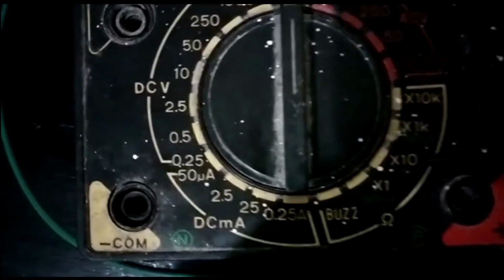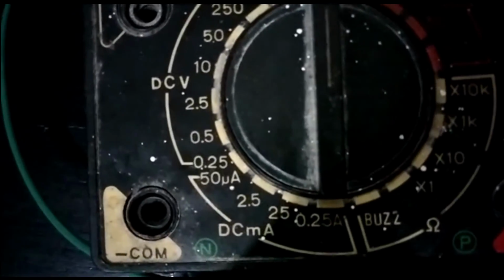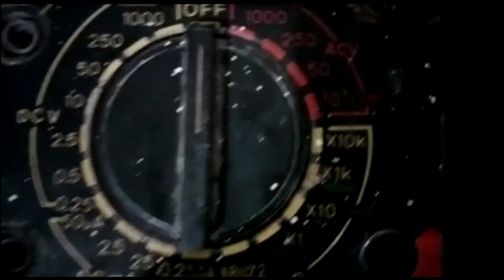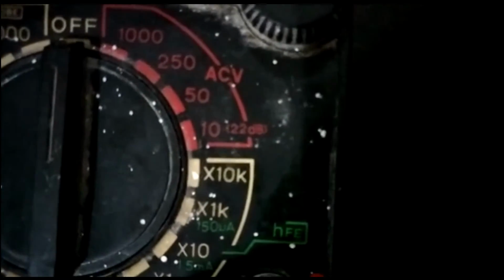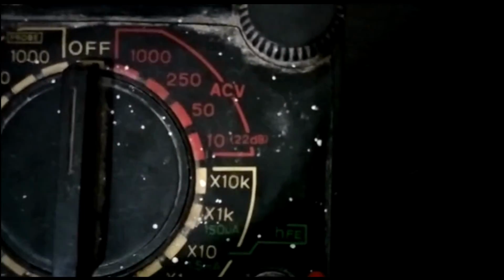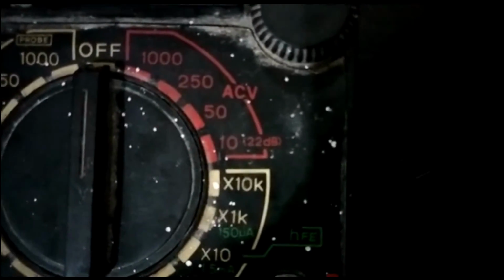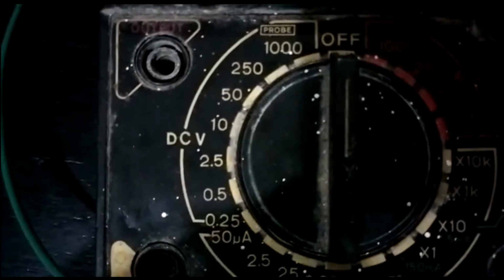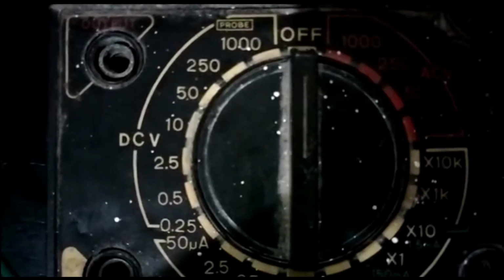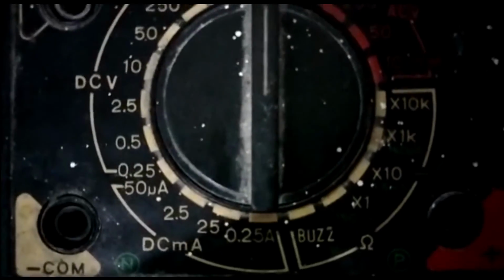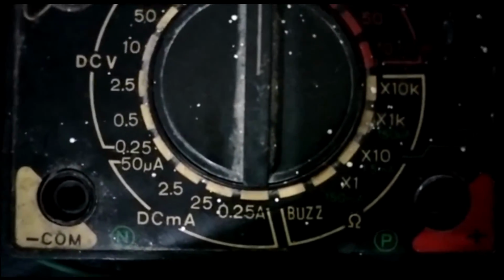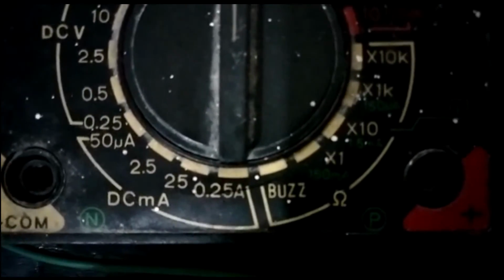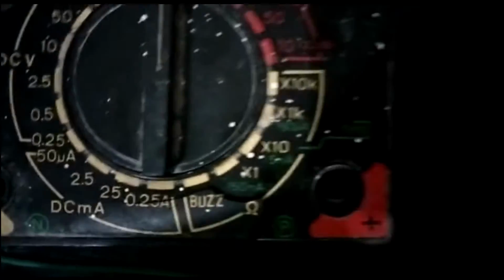And the range selector knob can be auto ranging or manual ranging. So there is ACV, or alternating current voltage, and this is DCV, direct current voltage, and this is for direct current DC but in milliampere.